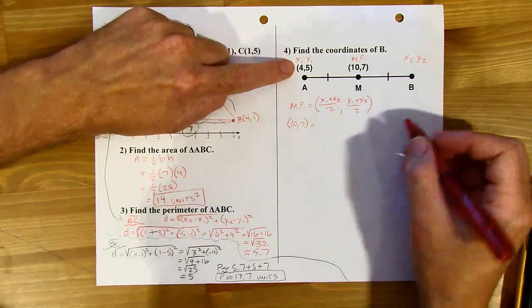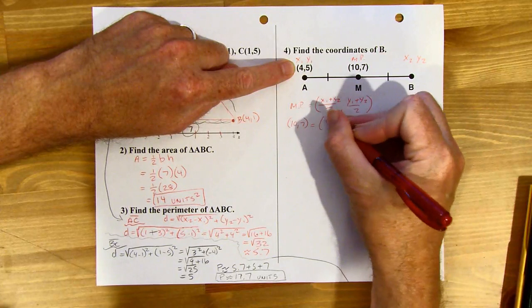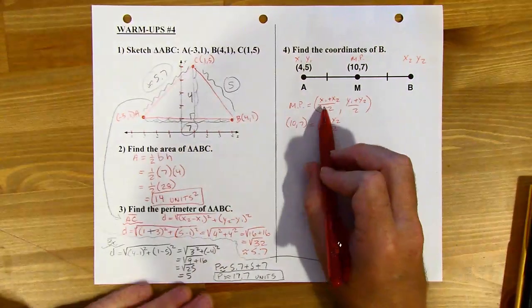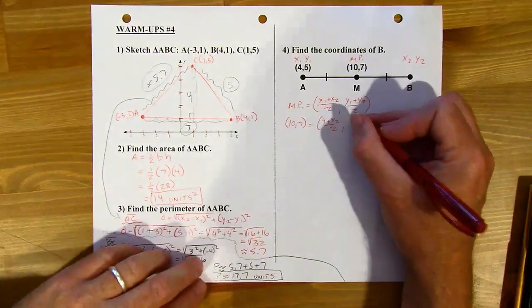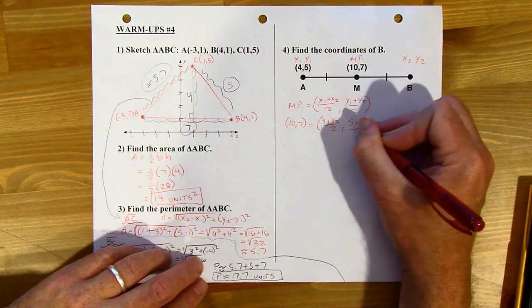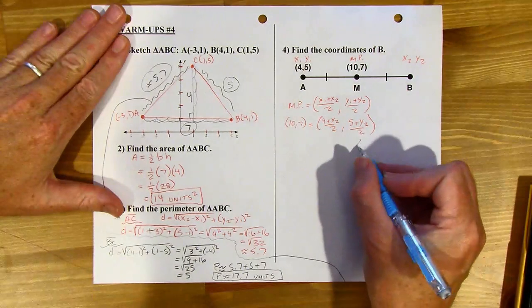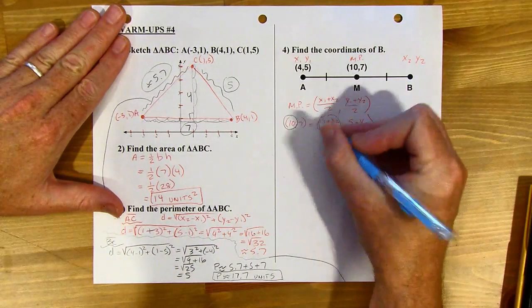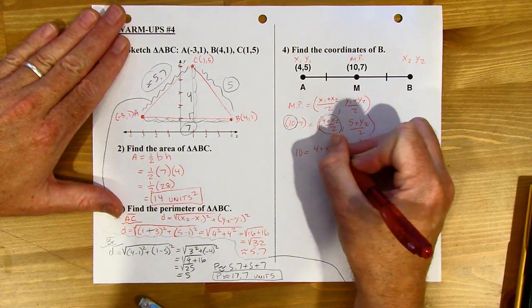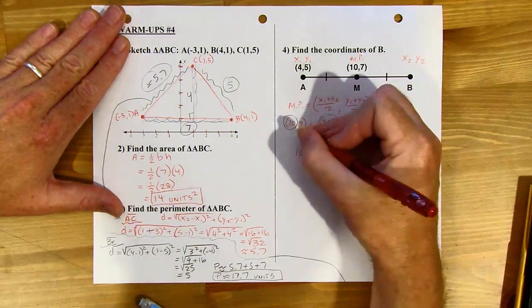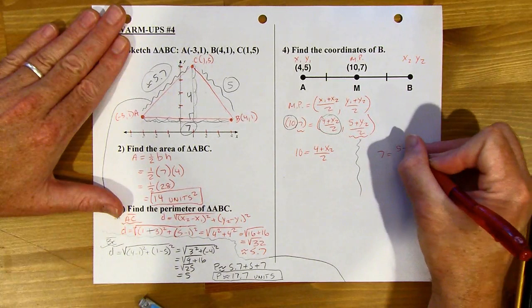Okay, so if I average these 2 x's, I've got 4 plus x sub 2. So I can plug in the x sub 1, but I can't plug in the x sub 2 because I don't know it yet. And then 5 plus y sub 2 for my y's divided by 2 to average those. Now I'm going to write 2 different equations out of this. So 10 should be equivalent to that first fraction. So 10 is going to equal 4 plus x sub 2 over 2. And then 7 is going to be equal to the second fraction. 7 is going to equal 5 plus y sub 2 over 2.